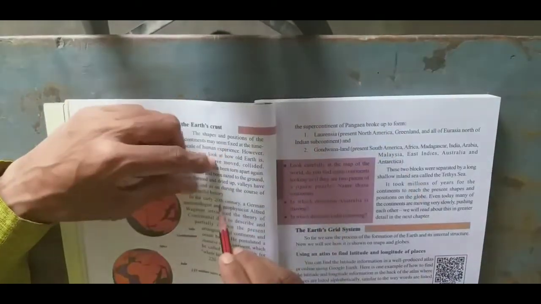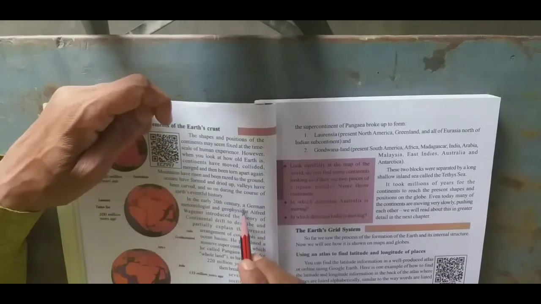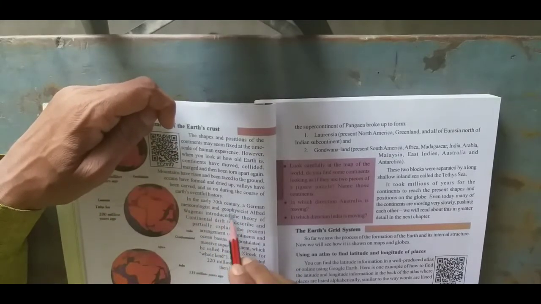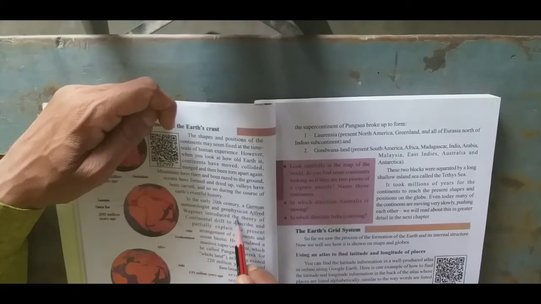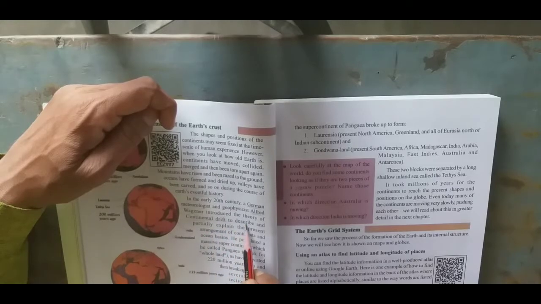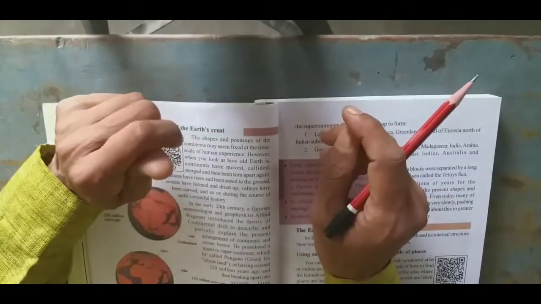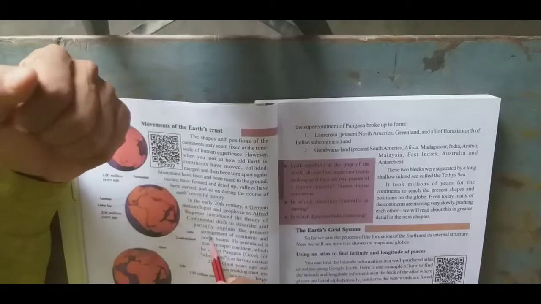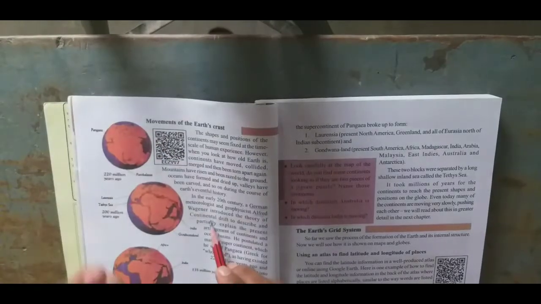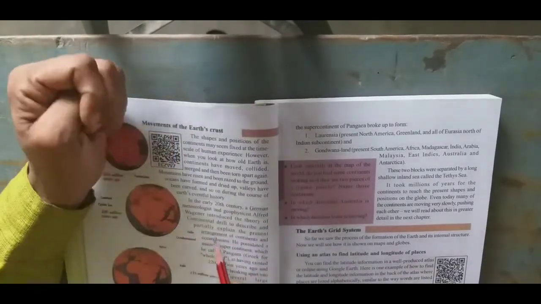In the early 20th century, a German meteorologist and geologist, Alfred Wegener, introduced the theory of continental drift to describe and partially explain the present arrangements of the continents. Partially means explaining only a part.